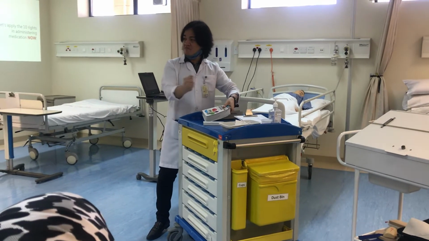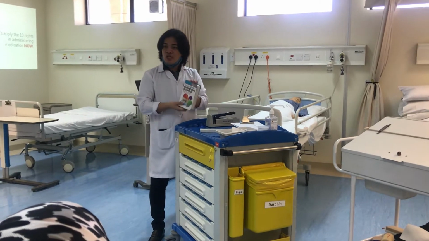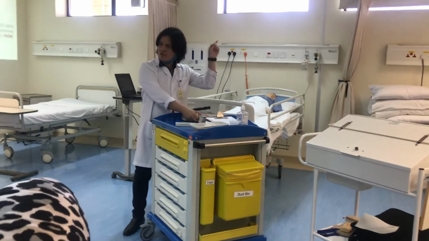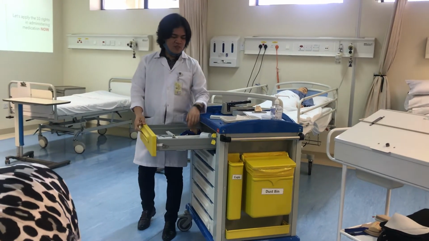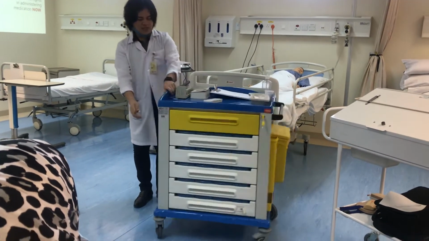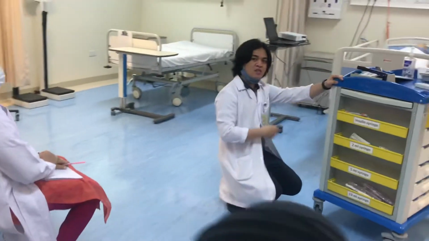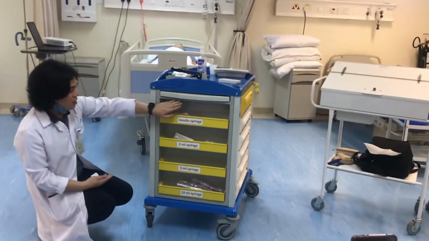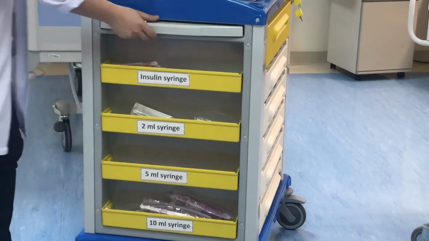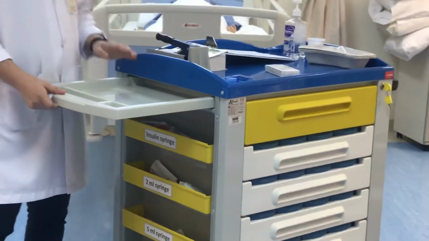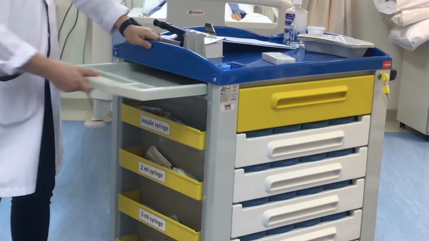They have a mortar. Normally our medication trolley should have a drug reference handbook. Even in the hospital, they have. They would also expect some syringes on this side of different sizes. This is very important, especially if they start learning the injection. So the different syringes are here. It should be arranged well. This one can also be used in preparing, if you have a lot of medications to be prepared.